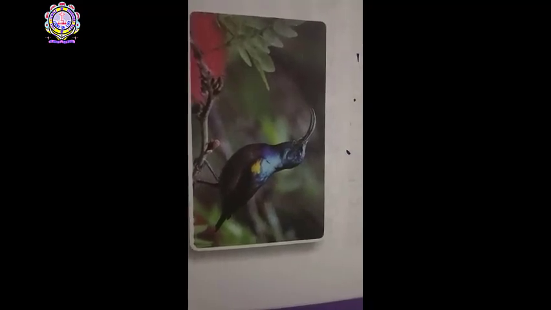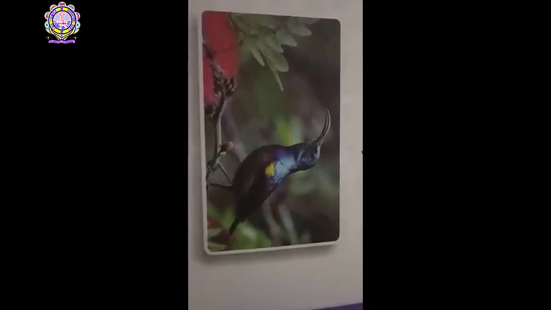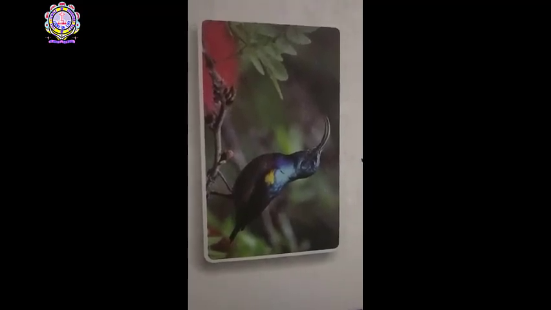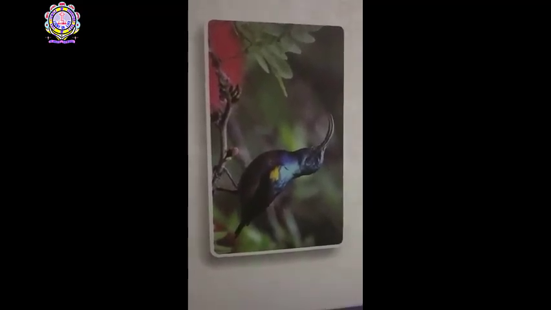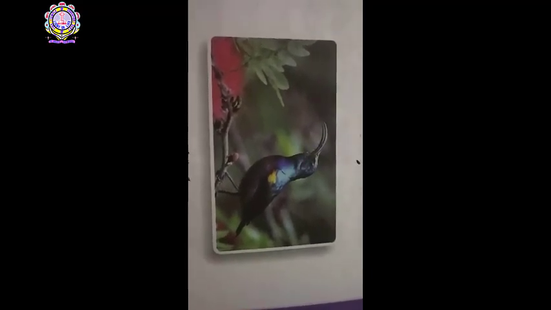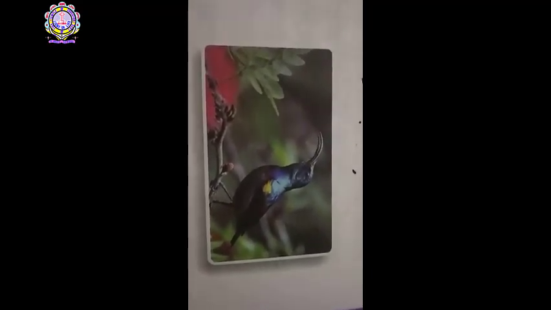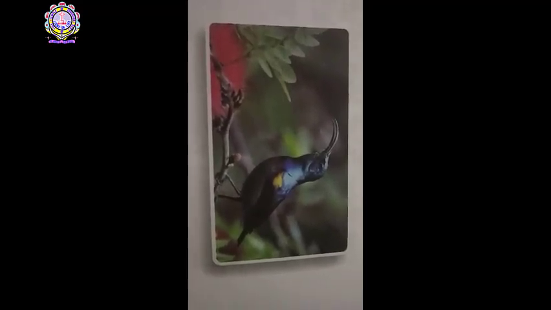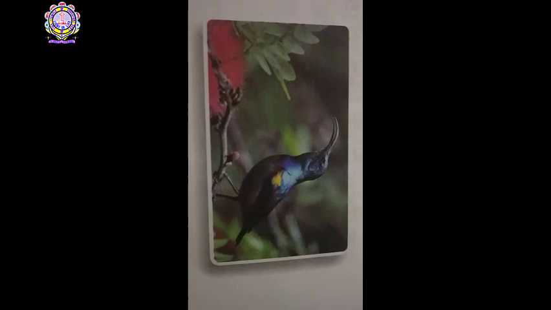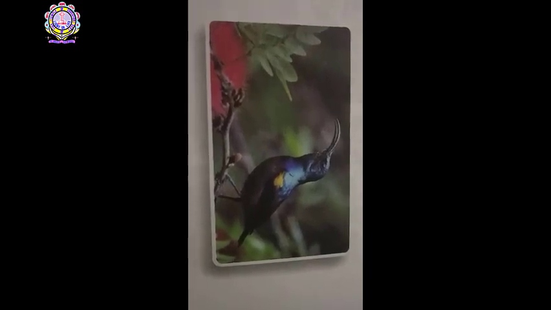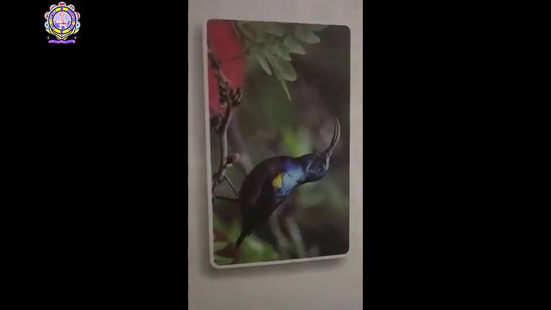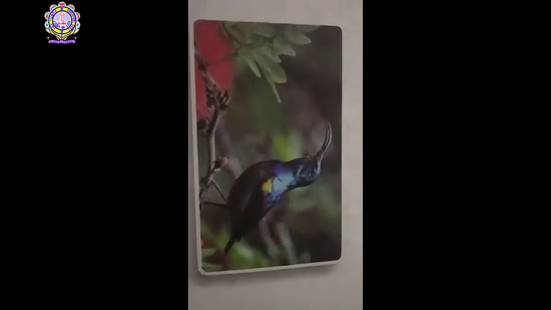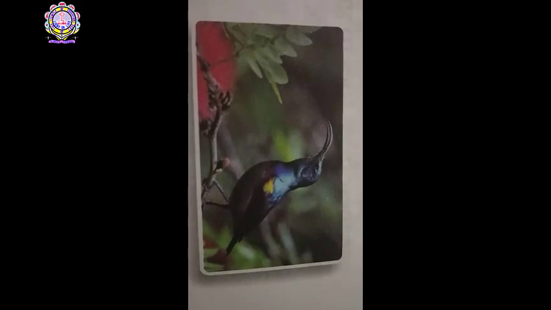So according to their feeding habit, they have straw-like beak, long, thin and pointed. This beak is not as strong as cracker beak because this bird sucks the nectar from the flower, so it needs a beak like a straw, which is helpful to suck nectar from the flower. Very beautiful bird, sunbird.